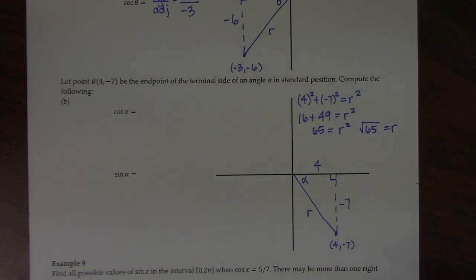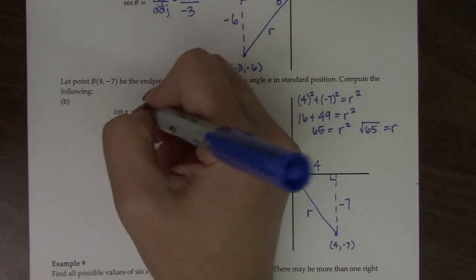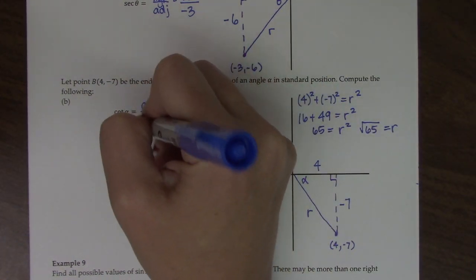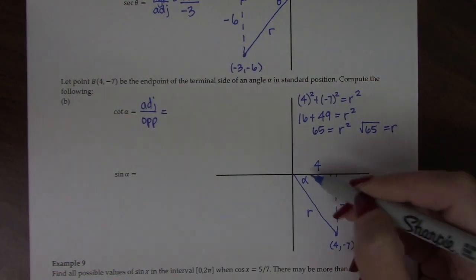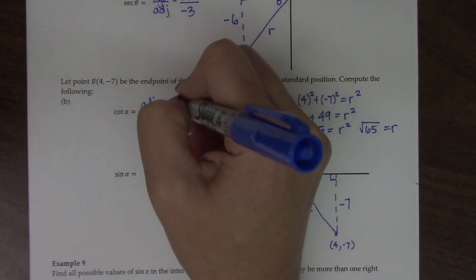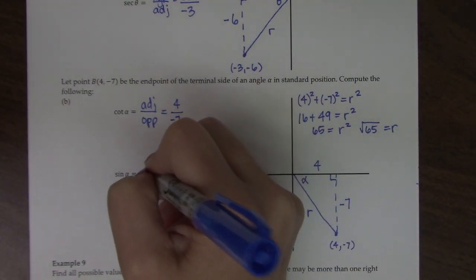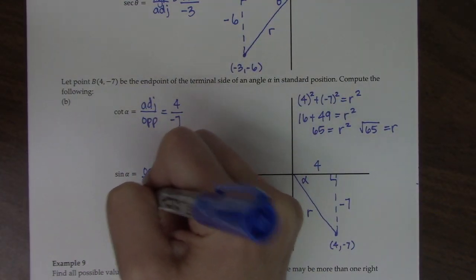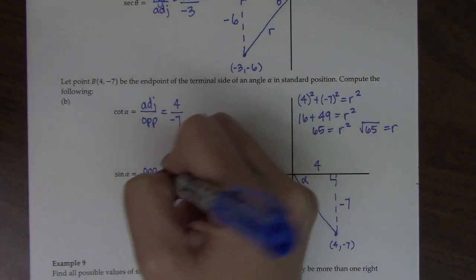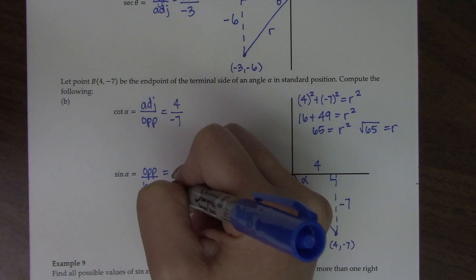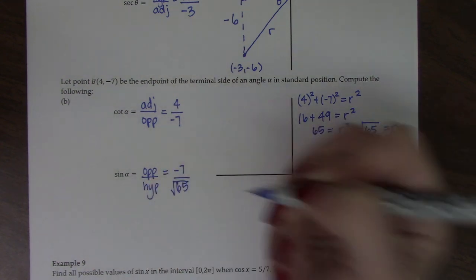So cotangent of alpha, remember tangent is opposite over adjacent, so cotangent is adjacent over opposite. So the adjacent side is 4, the opposite side is -7. Sine is opposite over hypotenuse, so the opposite side is -7, and the hypotenuse is the square root of 65.